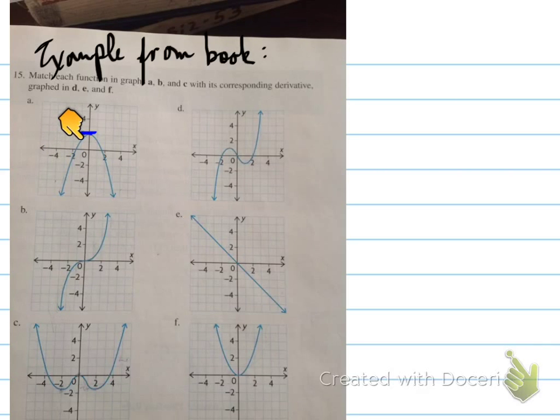The slopes are positive means that the graph has to hit 0, 0, and on one side all the slopes have to be above the x-axis. On this side the slopes are negative, and because they're negative, everything beyond 0, 0 must be below the x-axis. Which graph does that match?